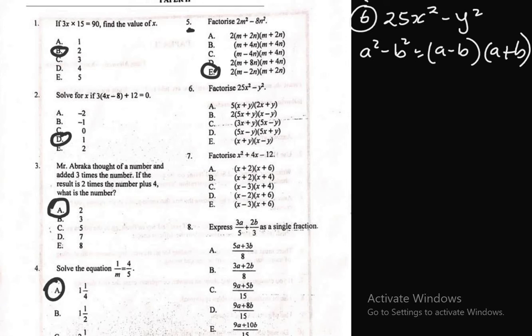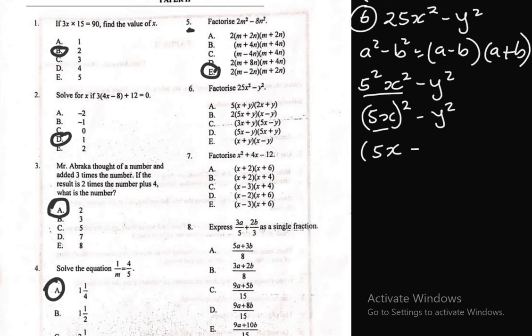So 25 is the same as 5 squared, 5 times 5 is 25. Then x squared minus y squared. So I can bring this together to get 5x, then the square outside, minus y squared. Using difference of 2 squares, pick one 5x minus 1y, another 5x plus the next y.